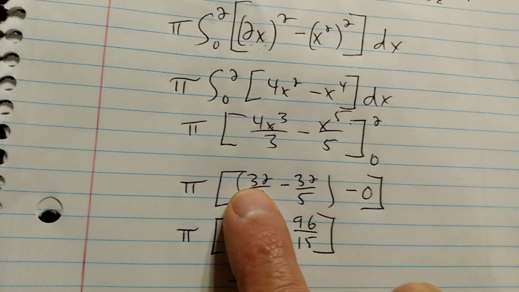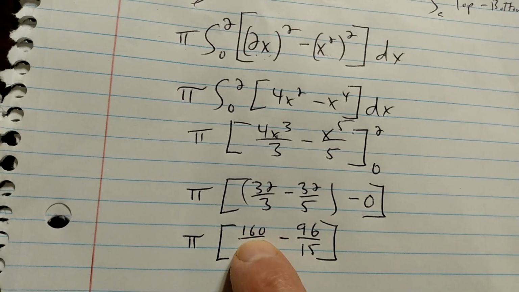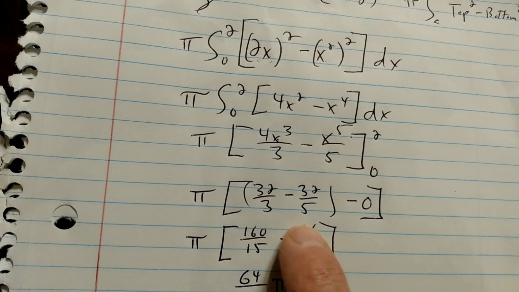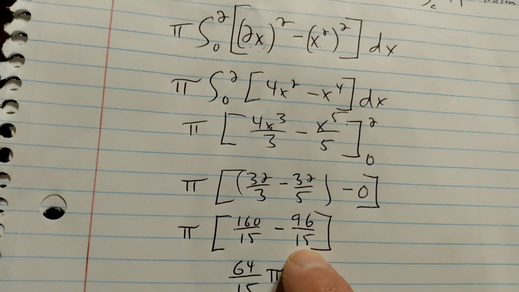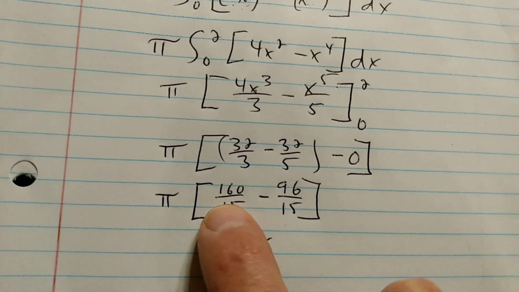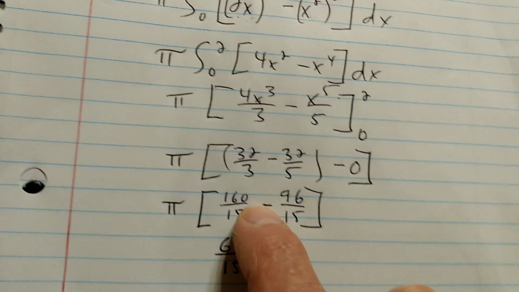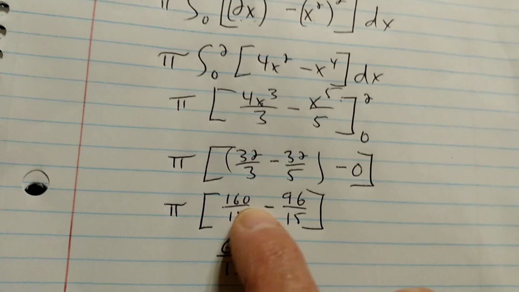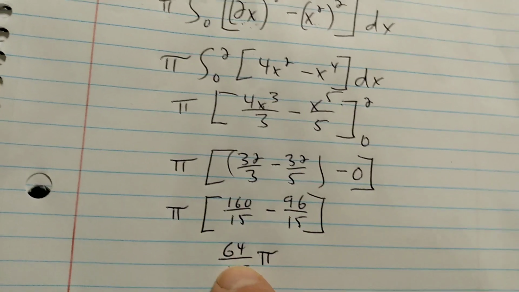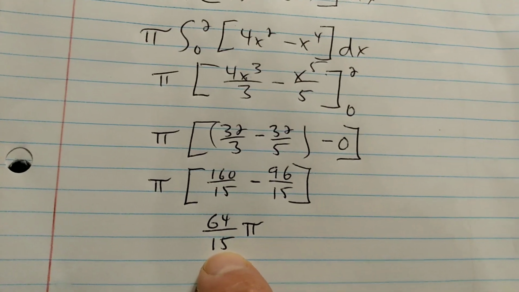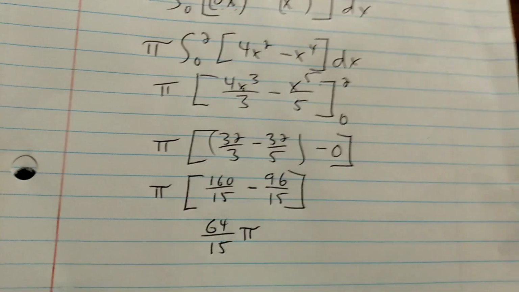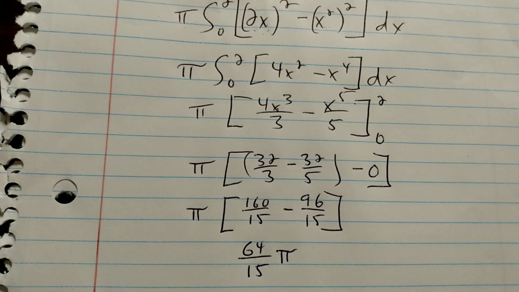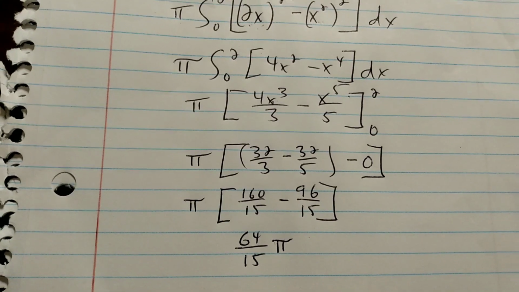So I multiplied 32 by 5, and that gives you 160 over 15. Multiply this one by 3 over 3, and that gives you 96 over 15. So 160, minus 96, is 64 over 15 times pi. So that is the answer to number 9. Unless I made a mistake, so hopefully I didn't. But I don't believe I did. I felt solid. All right.